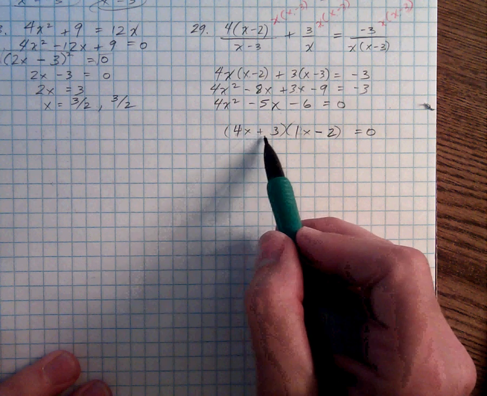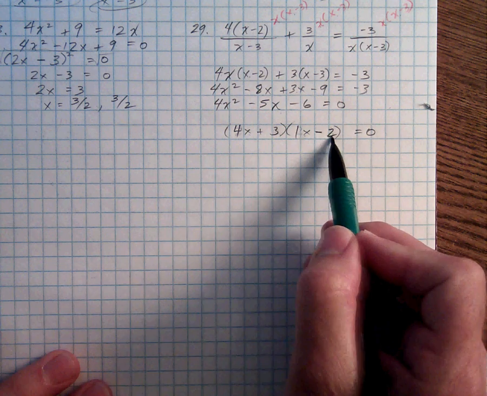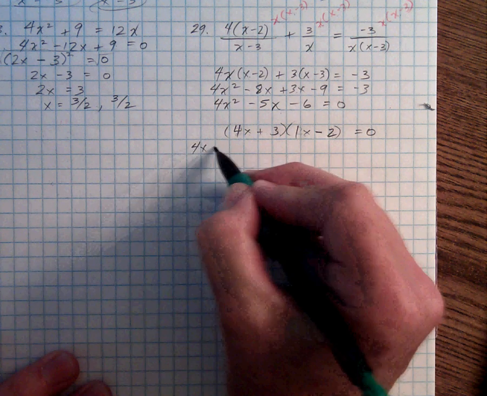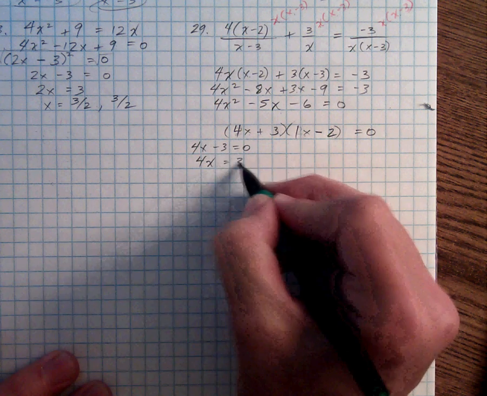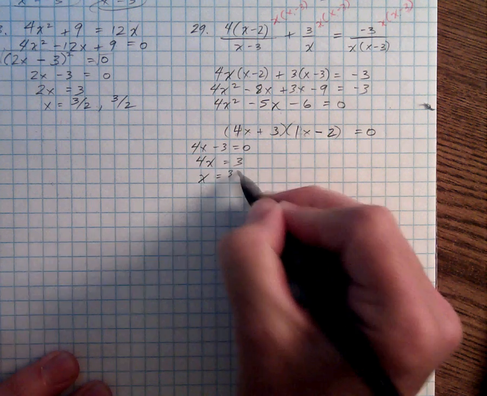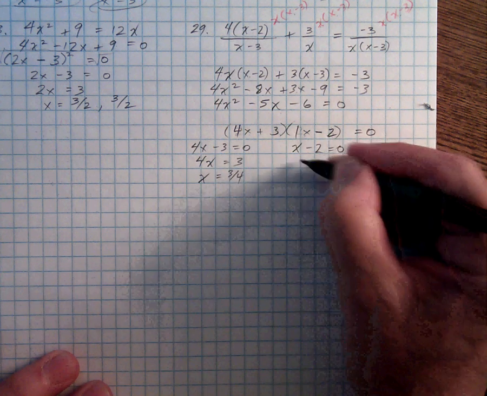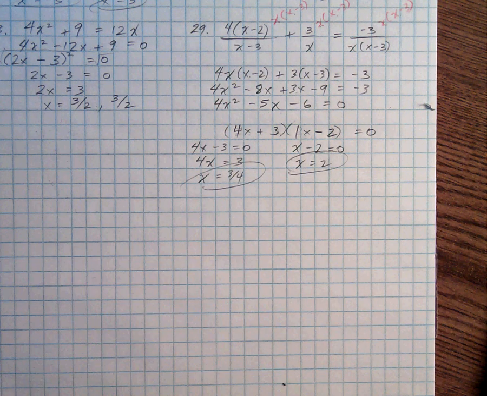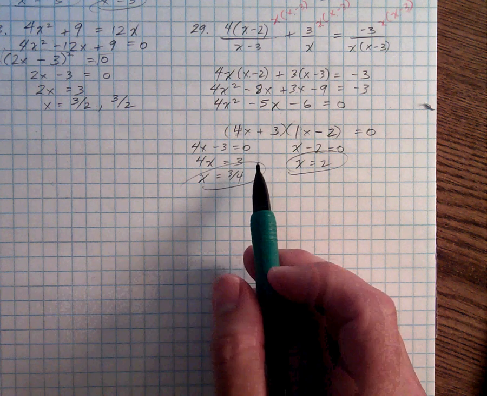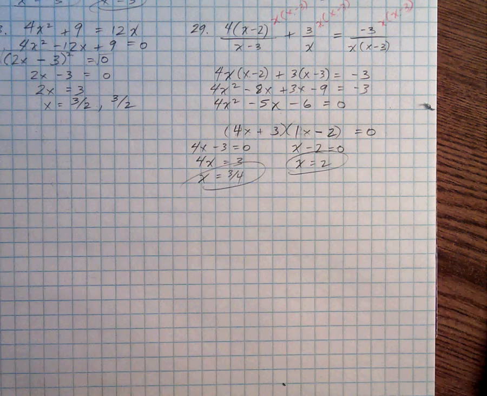Let's see. So that's 4x plus 3 and x minus 2. So we'll set 4x minus 3 equal to 0. 4x is 3, so x is 3/4. And over here I have x minus 2 equals 0, so x is 2. Alright, so there's the two solutions to that. Let me make sure that's right. Of course, the answer for this one is not there, so let's check it.